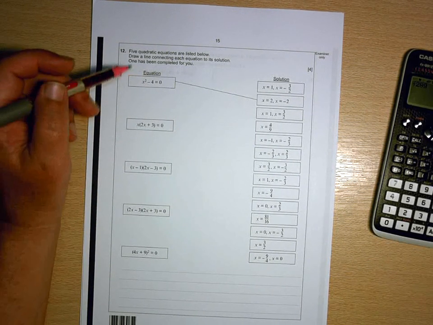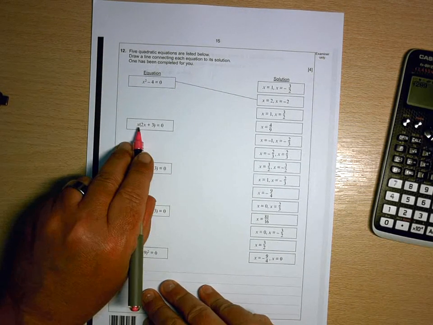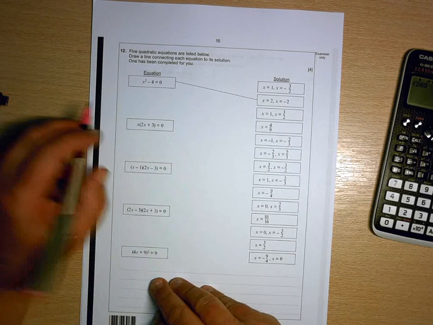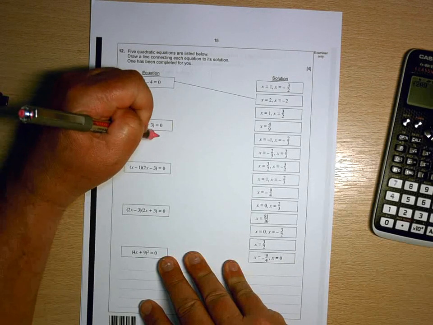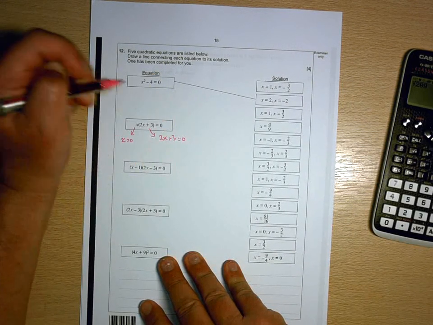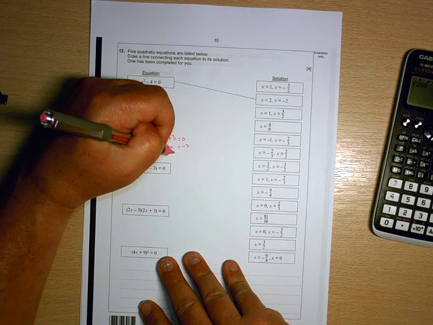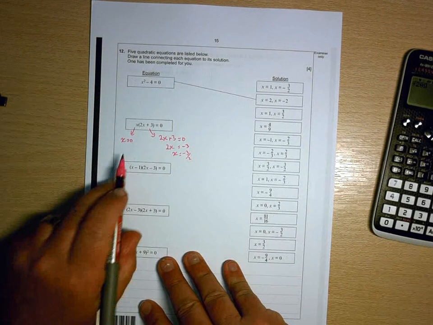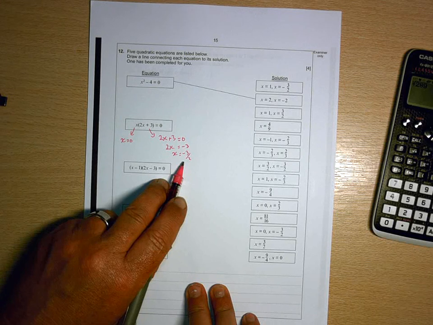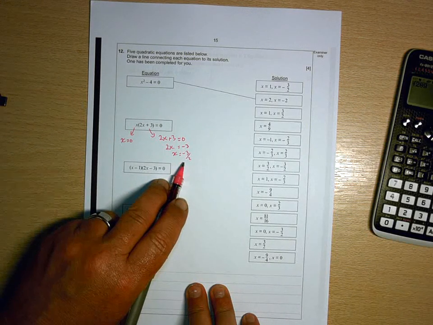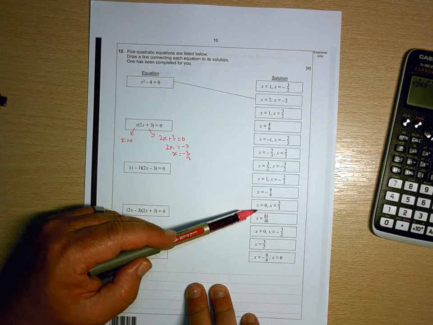So they've done the first one for you. So for this one, to make that product equal 0, either x equals 0 or 2x plus 3 equals 0. Take 3 off each side, divide by 2. So I'm looking for x equals 0, x equals minus 3 over 2. Which is there.